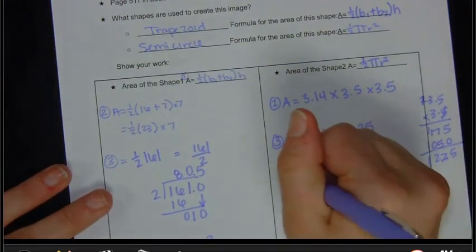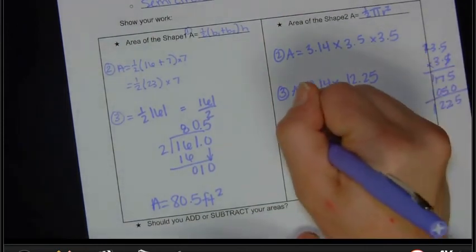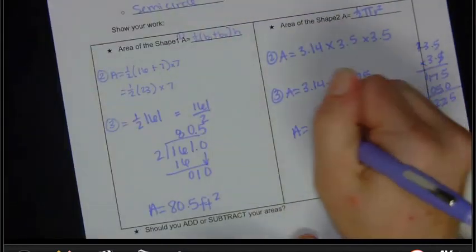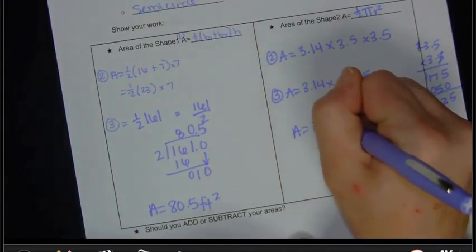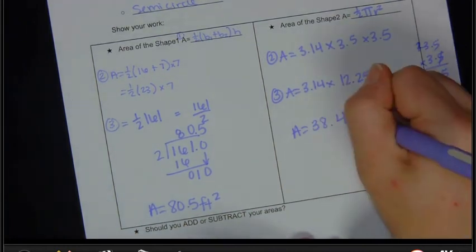Always double check myself. Then that area is going to equal 38.47. I rounded it up here.